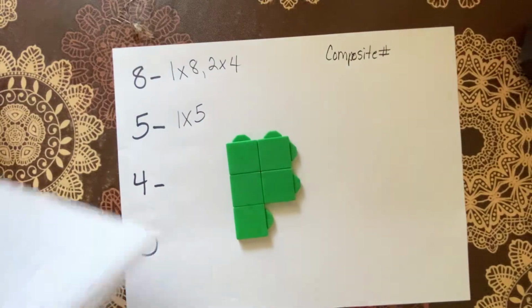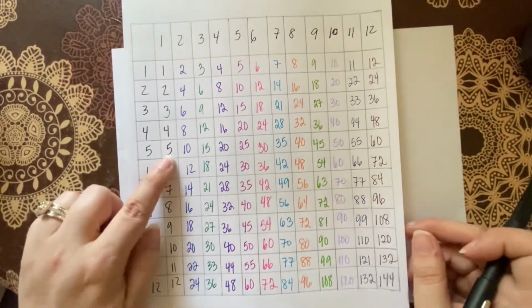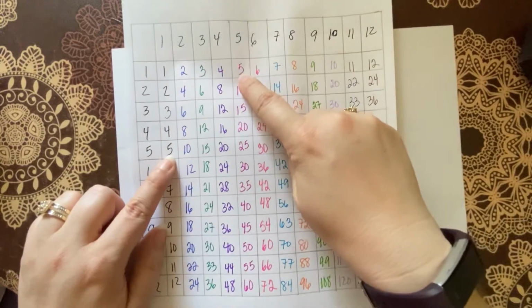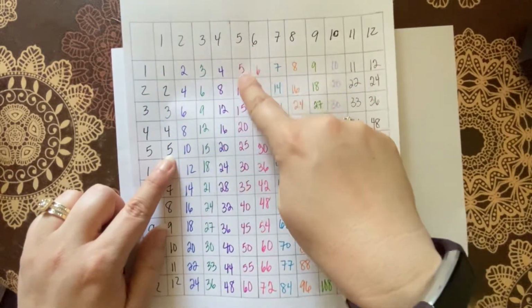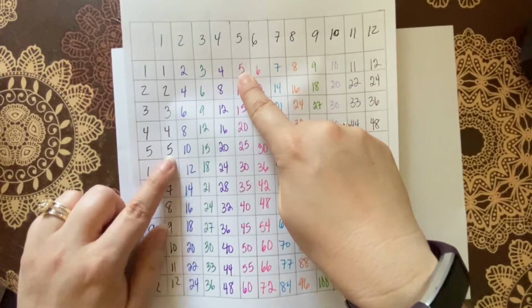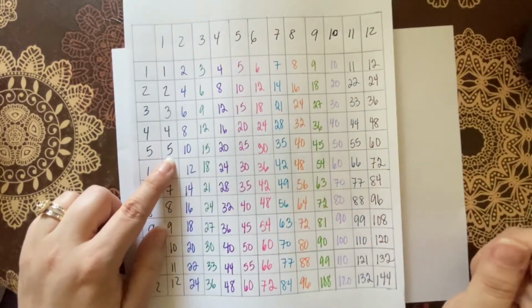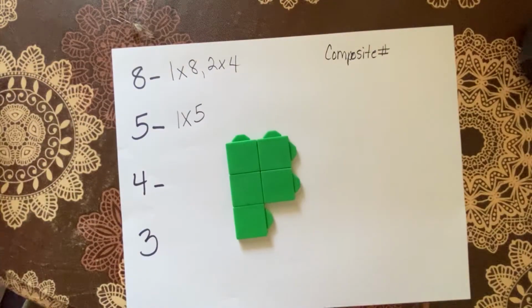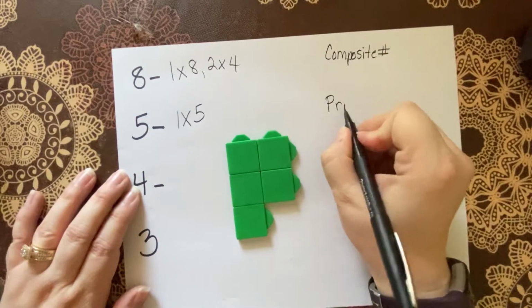And if I look here at my multiplication chart, the only 5s that I see are right here and right here. Well, remember this one right here is 1 times 5. This one right here is 5 times 1, which is the same factor pair. So there is only one factor pair for the number 5, so 5 is prime.